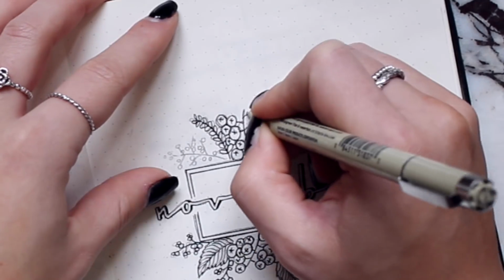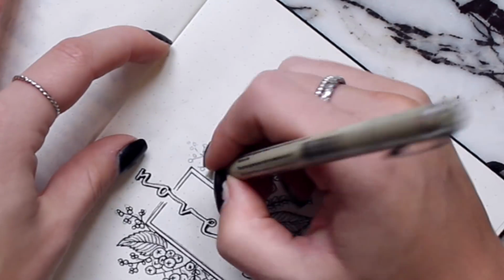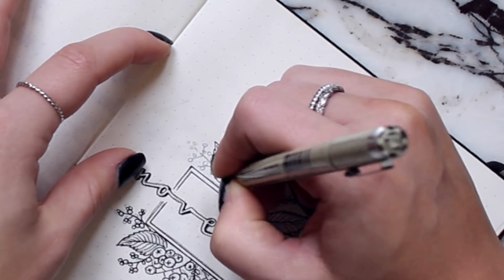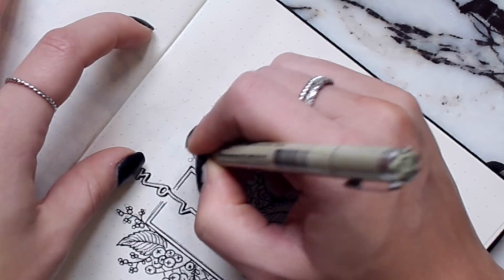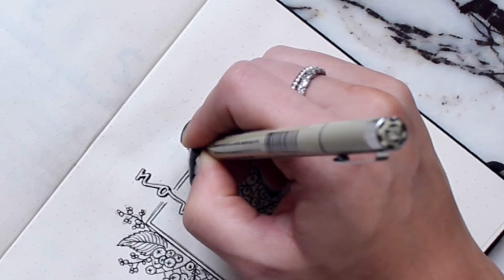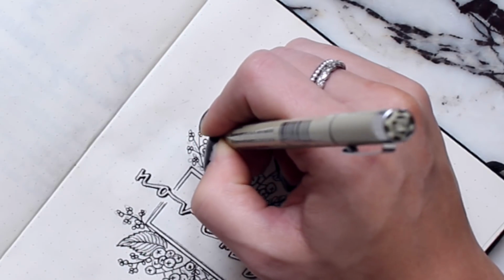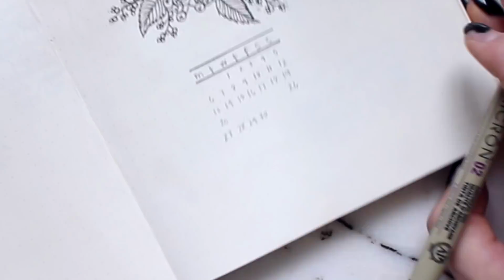And then here you can see I don't follow it exactly. I thought that it needed another large leaf, so I just added that and didn't follow my pencil design. And then I just finished it off with a mini calendar as always.